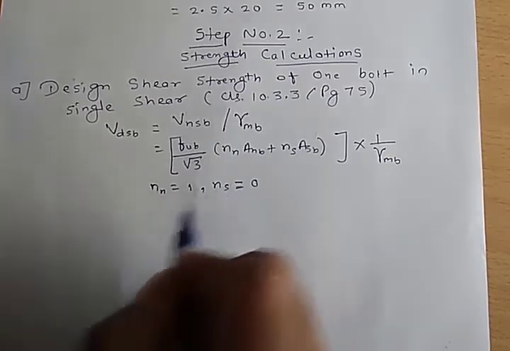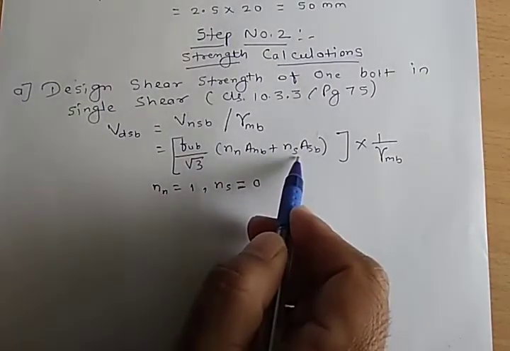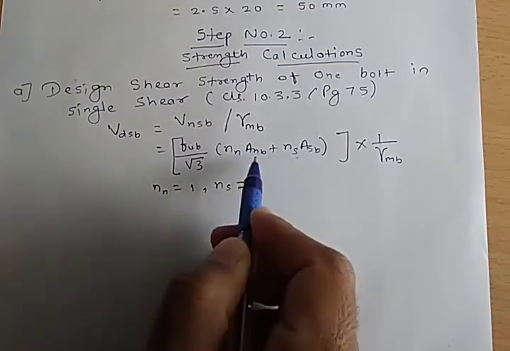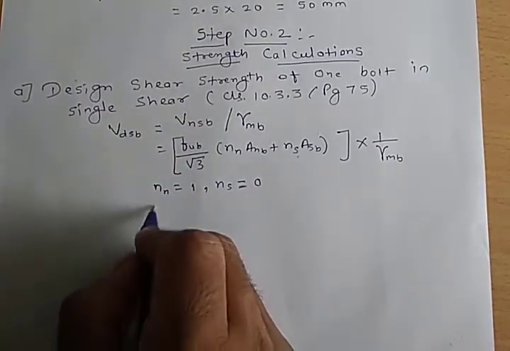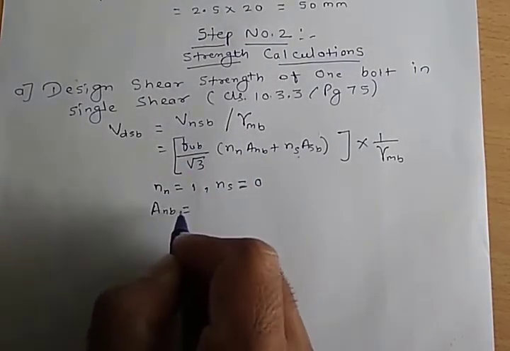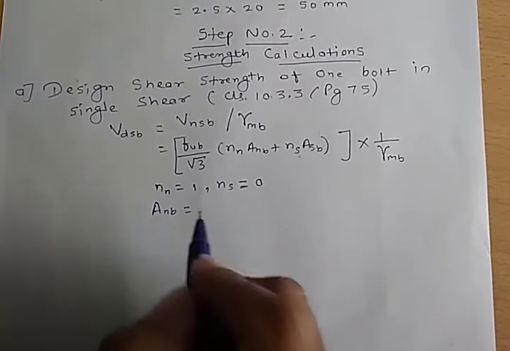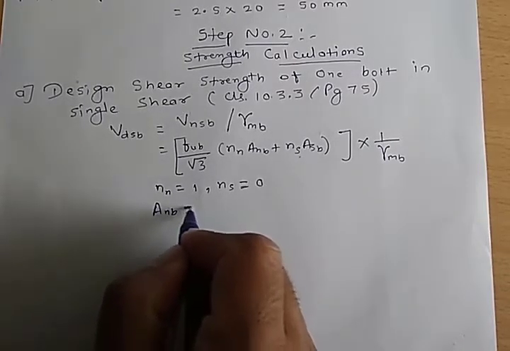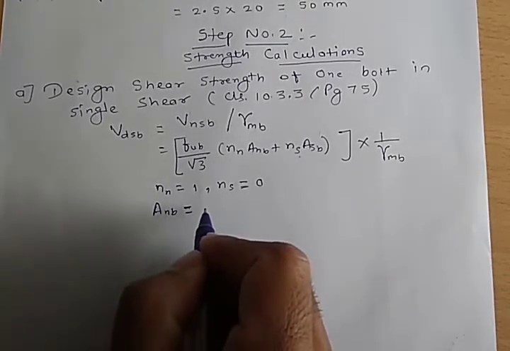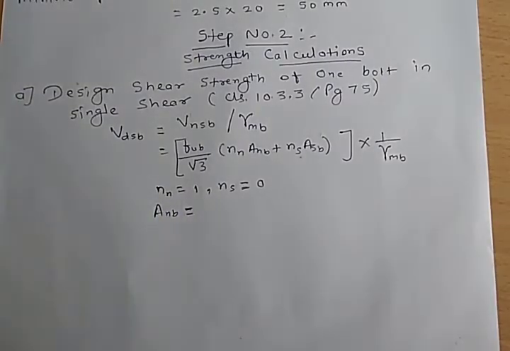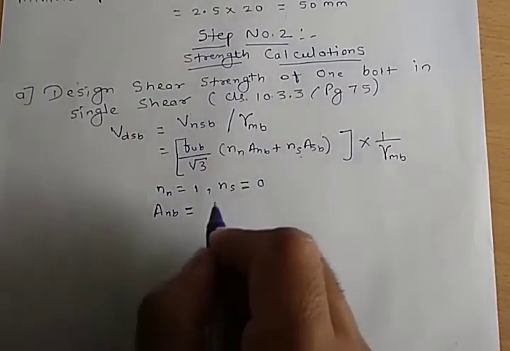Ns, without thread, we are not going to consider, since the shear plane is with thread, and therefore the term Ns into ASB would be equal to 0. Now we will calculate ANB, that is the area of the bolt.